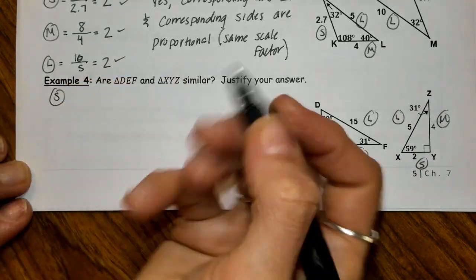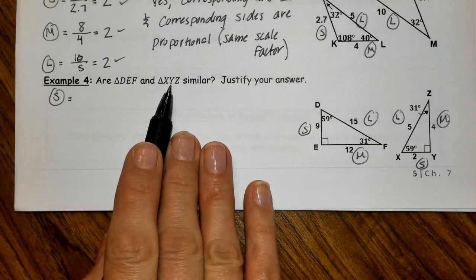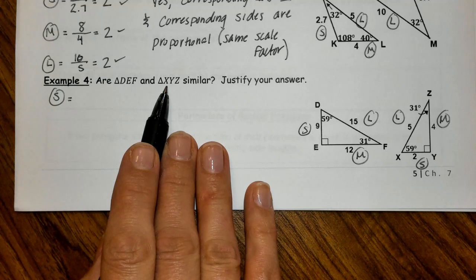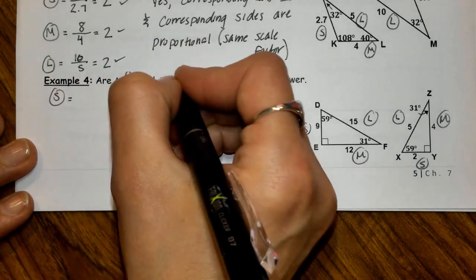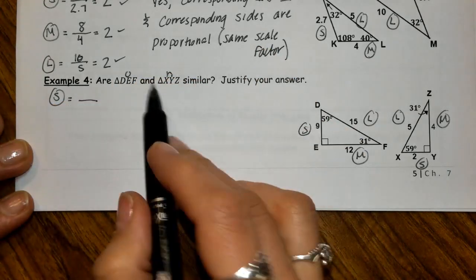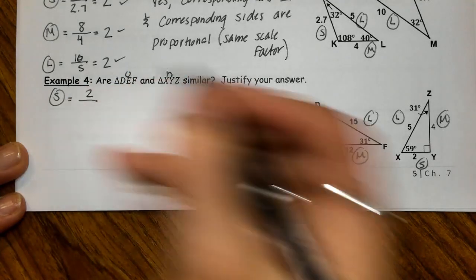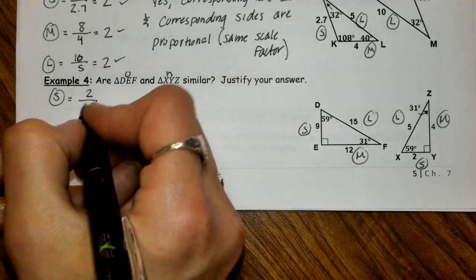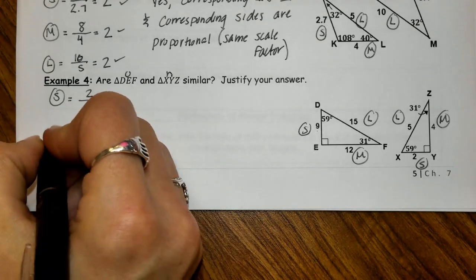Let's look at our small side. We're going to go ahead and put the second one written, XYZ, in the numerator as our new. So we can act as though this is the old and this is the new. So look at our small side over here with XY, and we have the small side is 2. And we're going to place this over the small side of 9. You cannot simplify this. So let's go look at the medium.